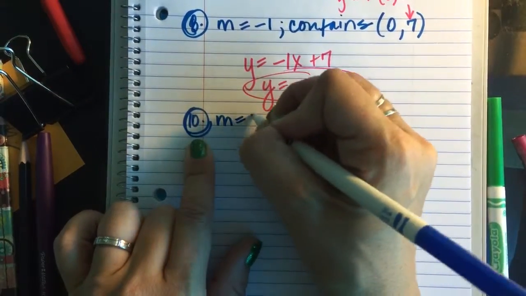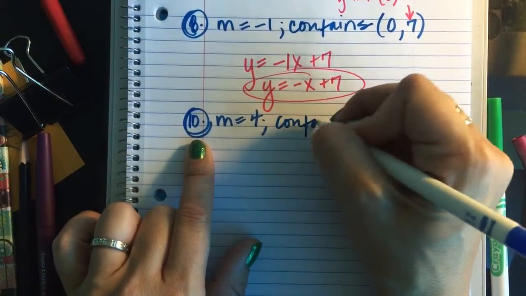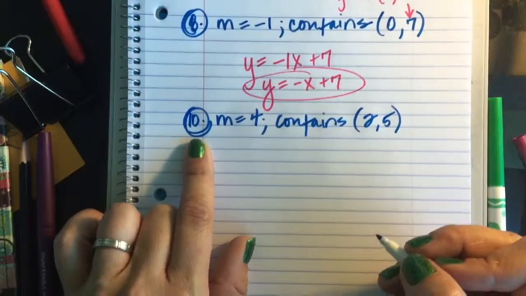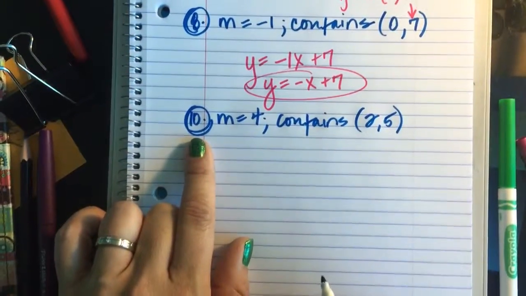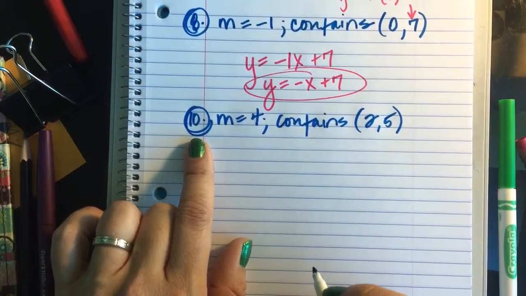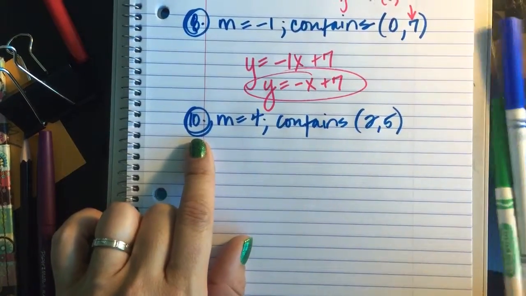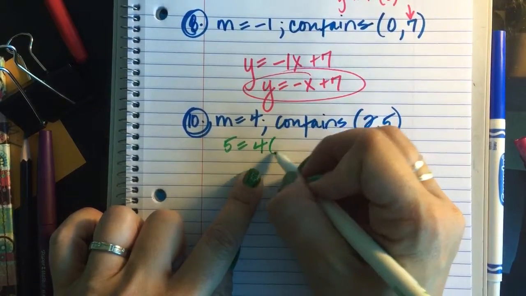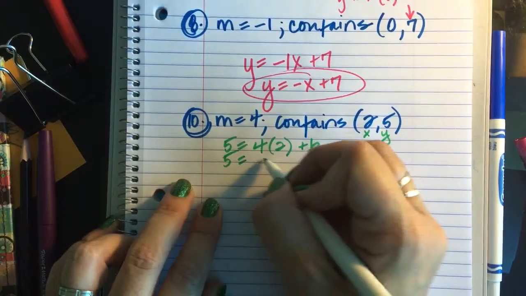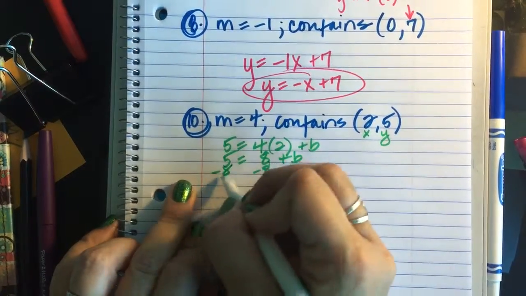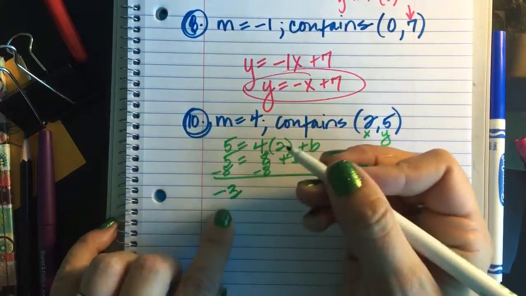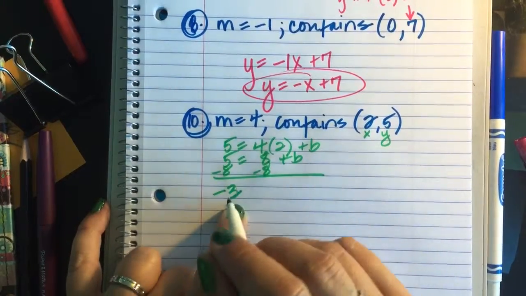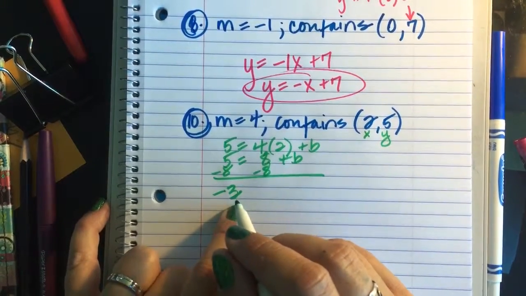Why not? m equals 4, contains (2, 5). Anybody willing to put themselves out there and set this one up? Somebody that hasn't helped yet. Jordan, do you think you could do it? I think you could. Larry? Give it a shot. 5 equals 4 times 2 plus b. 5 is 8 plus b. -8, -8. Kyle, I'm going to come to you for number 11. Number 12, I seem to be picking on the boys. Let's stay there. Avery, okay?